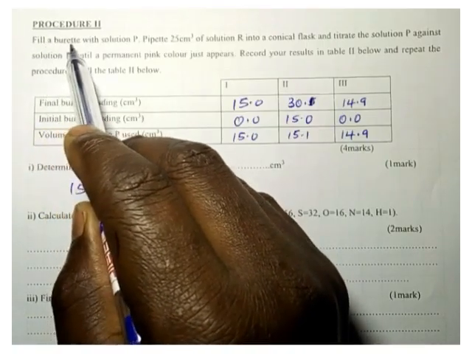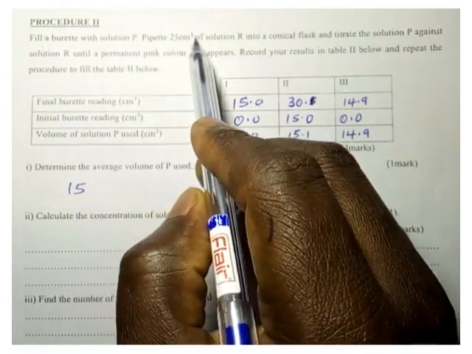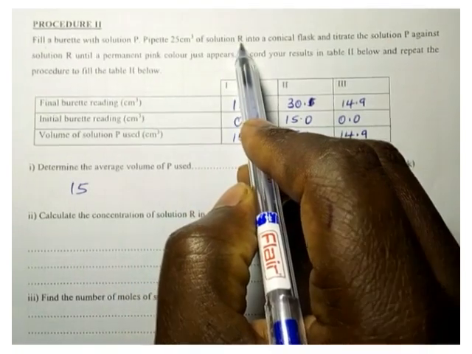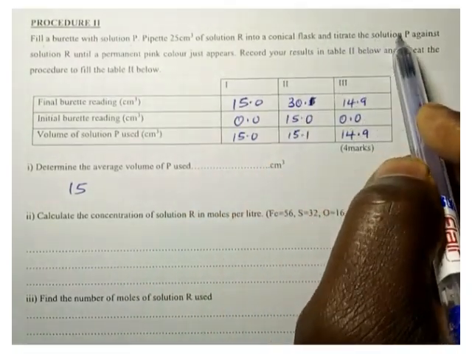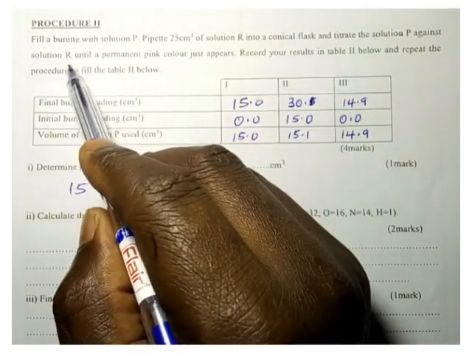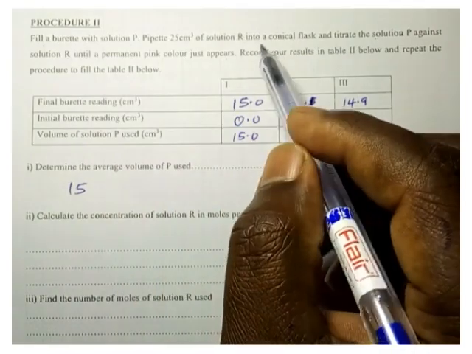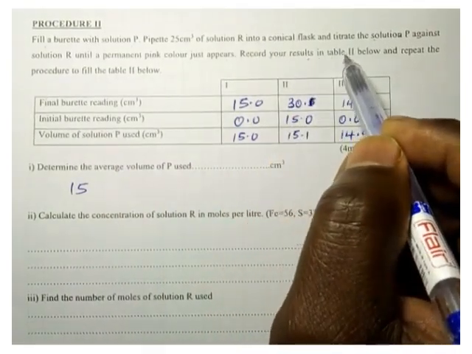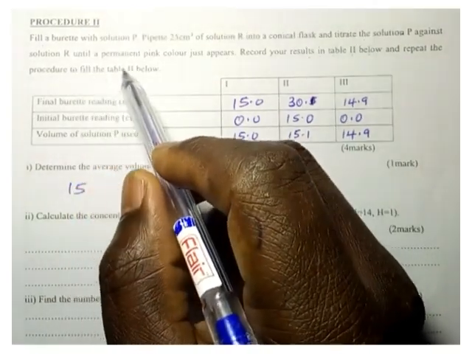Fill the burette with solution P. Pipette 25 centimeters cube of solution R into a conical flask and titrate solution P against solution R until a permanent pink color just appears. Record your results in table 2 below and repeat the procedure to fill the table.